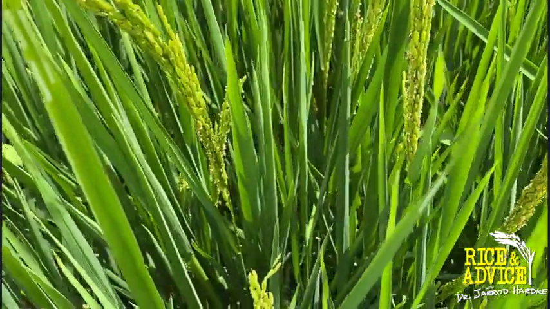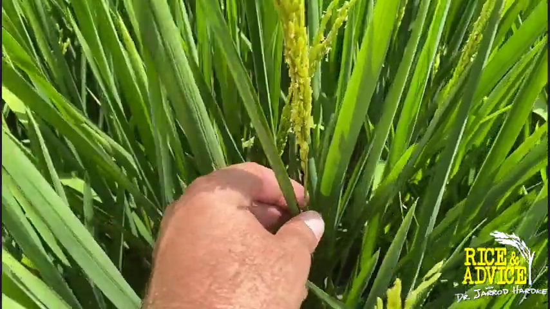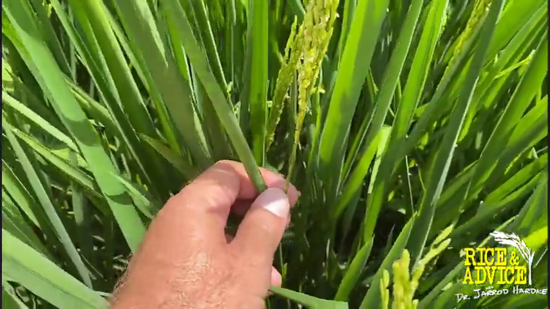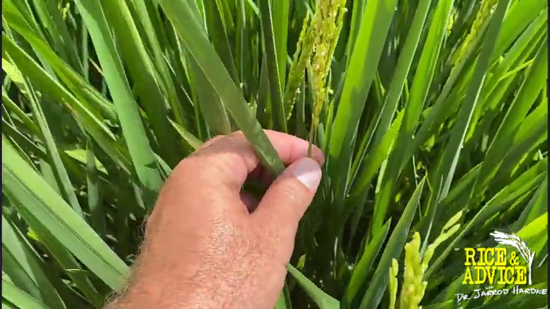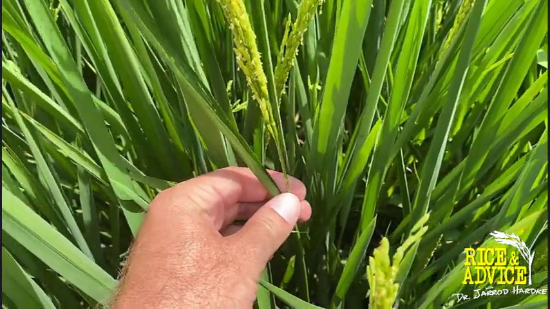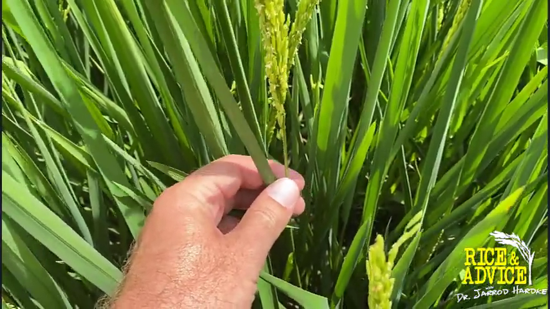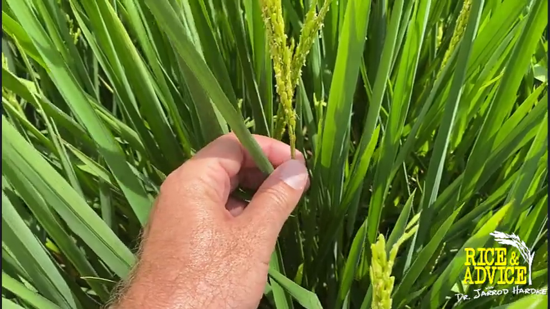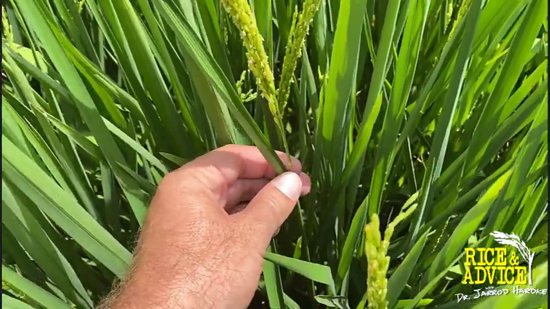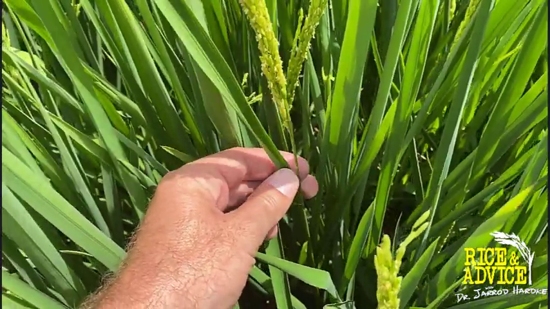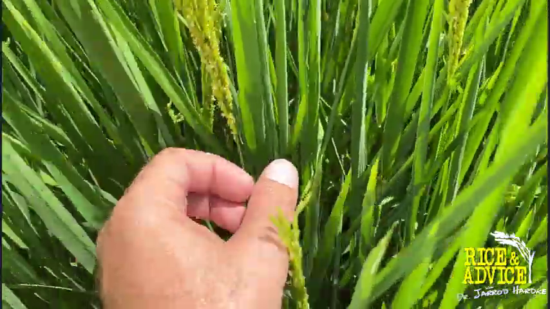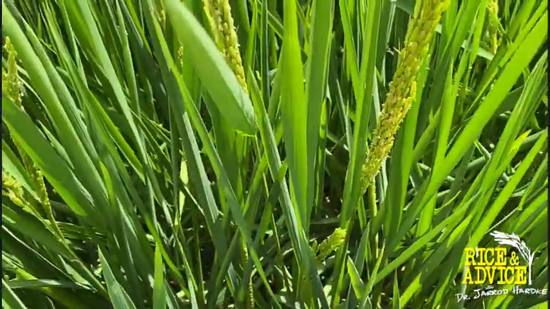And here's a good example of when we're finally starting to waste our time making a blast application. Once this neck and the base is all the way out of the plant, out of the boot, there's nothing we can do. This plant is either going to have neck blast and panicle blast, or it's not, and is not going to be changed at all by whether or not we make a fungicide application at this time. Again, got several of them right here that are already beyond that point.